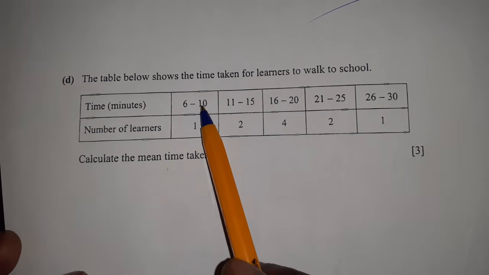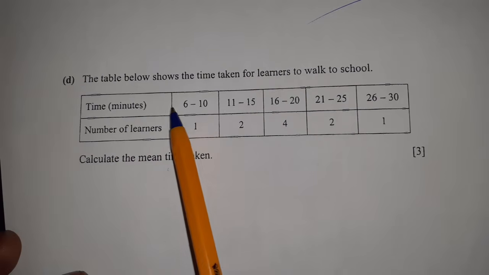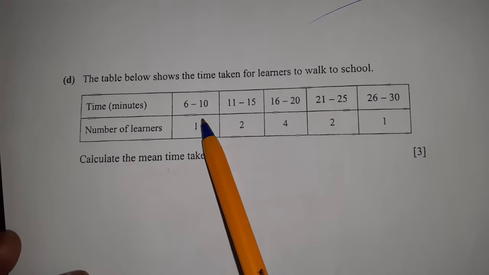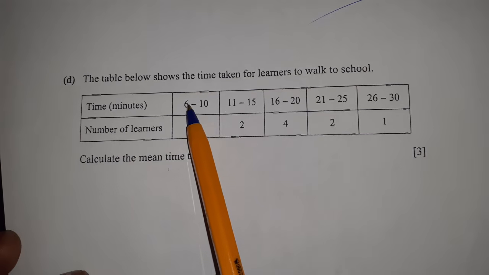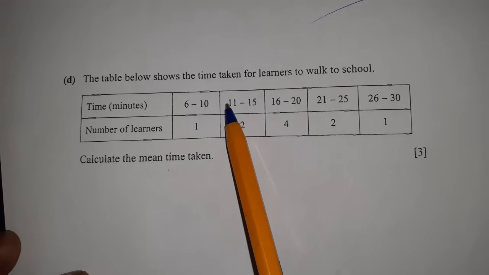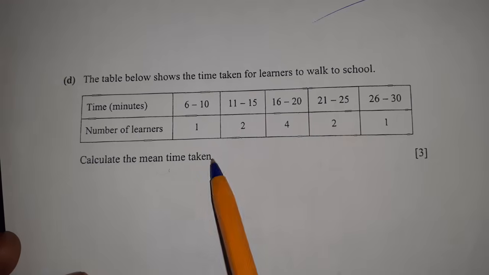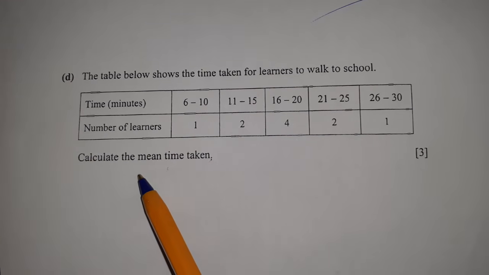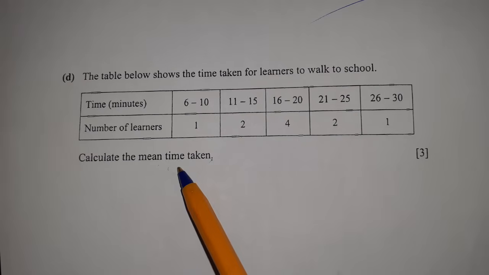So these are the intervals, the number of learners. One learner took about 6 to 10 minutes. That's what it means. Two learners took about 11 to 15 minutes, and so on. Then calculate the mean time taken.